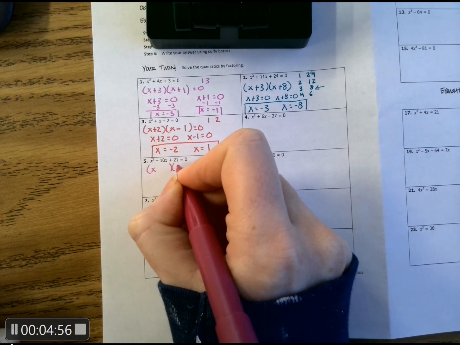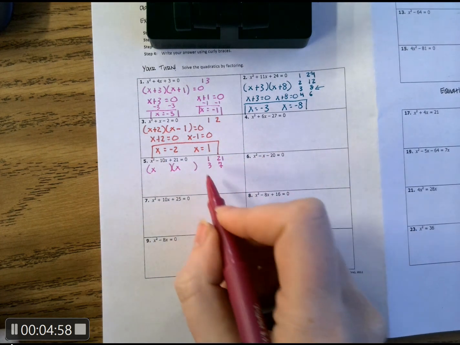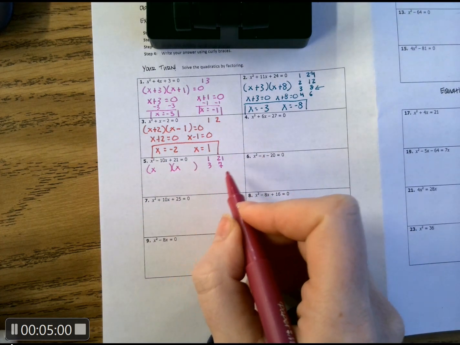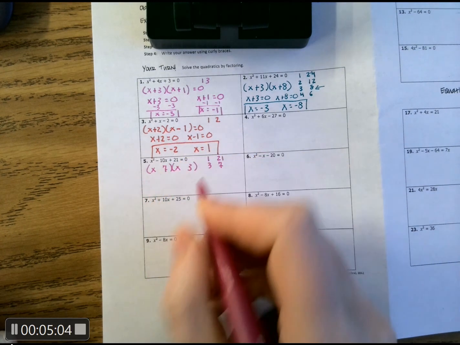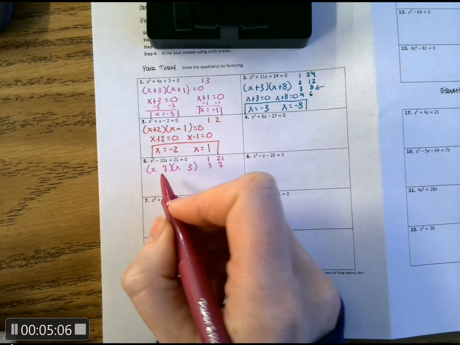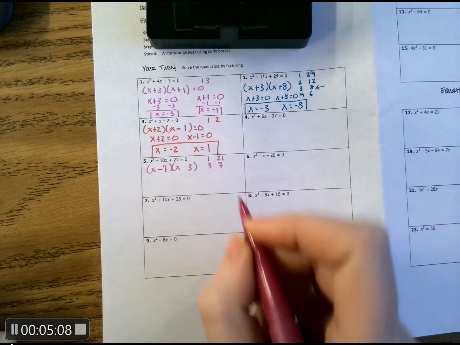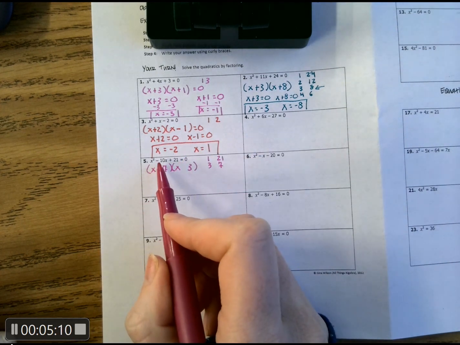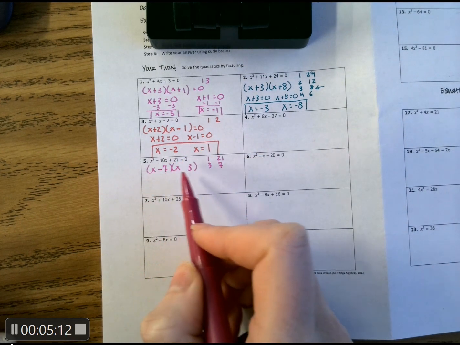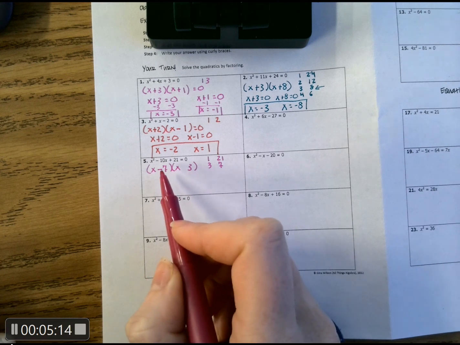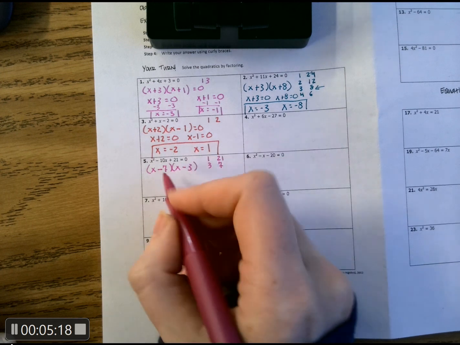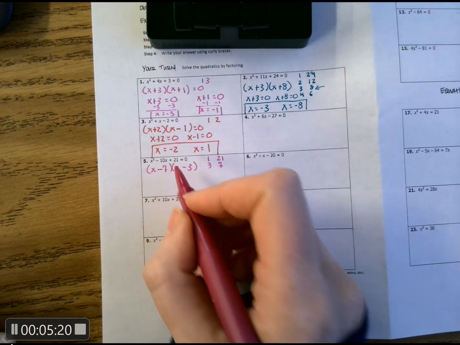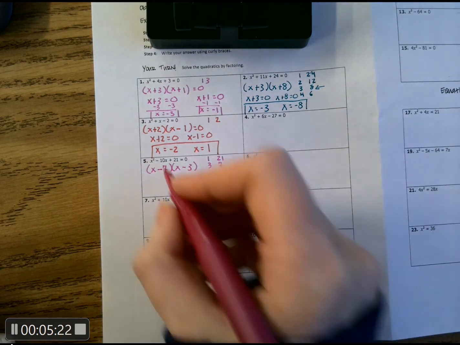Alright, which ones are going to add up to give you 10? That is going to be 3 and 7. Our 7 is going to be negative, because remember, the largest number always takes this sign. And then our 3 also has to be negative, because we're going from negative 7 to negative 10. And also, negative 7 times negative 3 gives us positive 21.